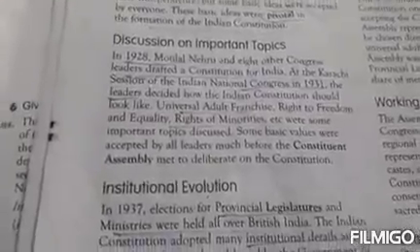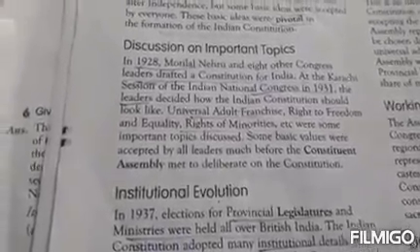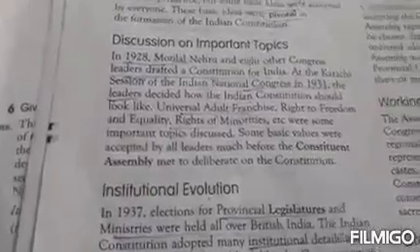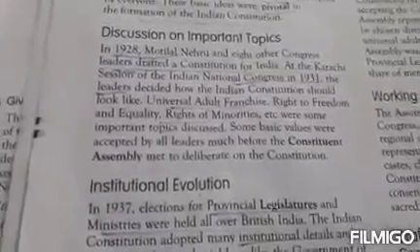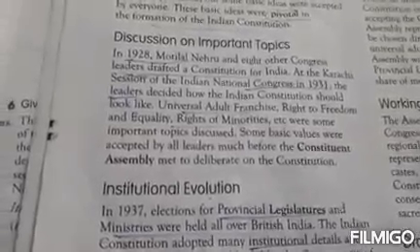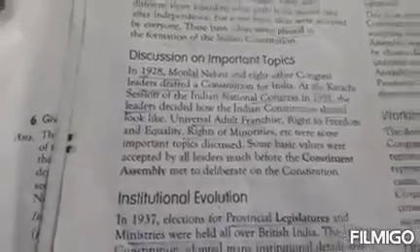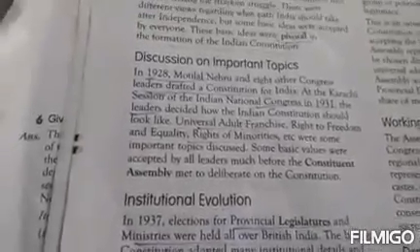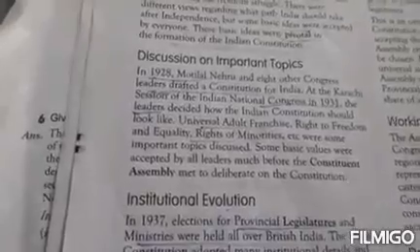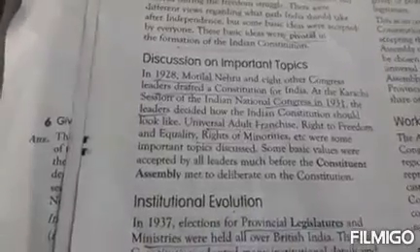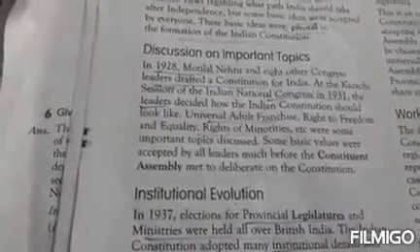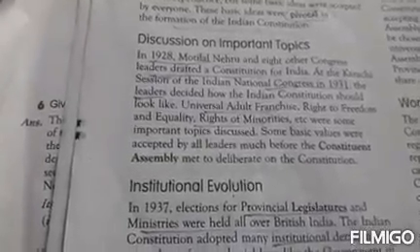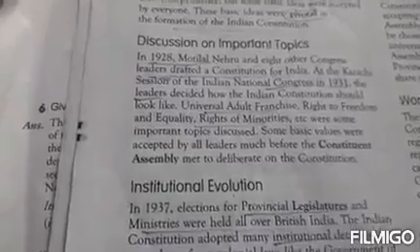Okay, the experience gained by the Indians while working in the legislative institutions under the British rule was also used while framing the constitution. So Indian leaders had some experience working with the British in the legislative institutions. So that also made it very easy for the leaders while framing the constitution.